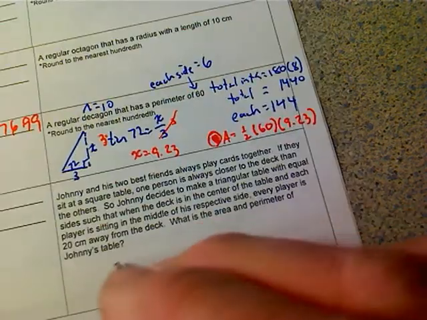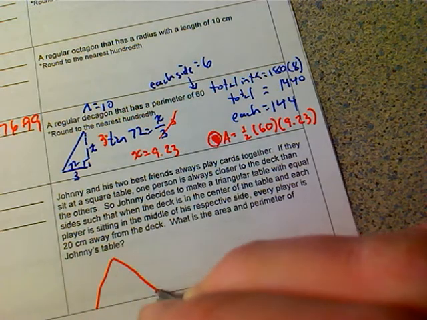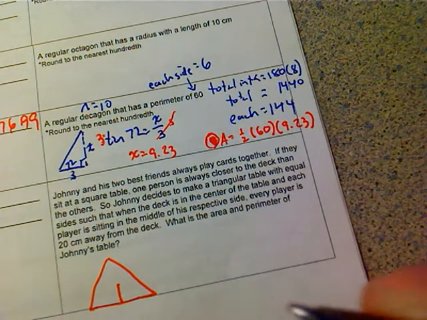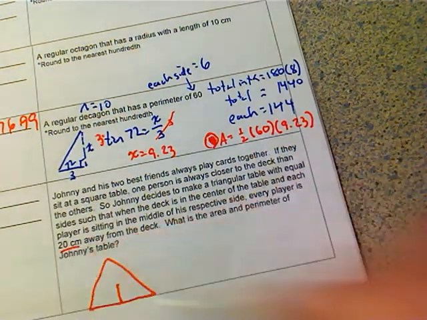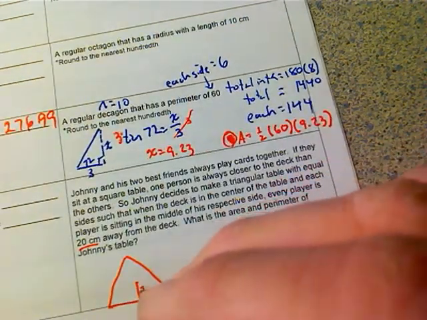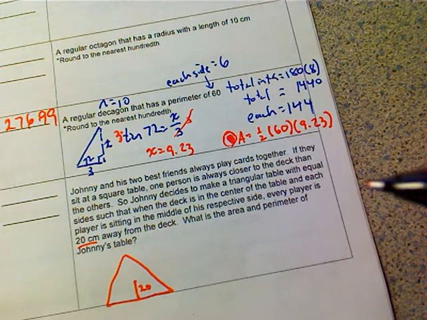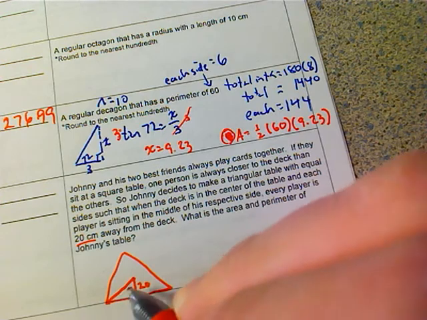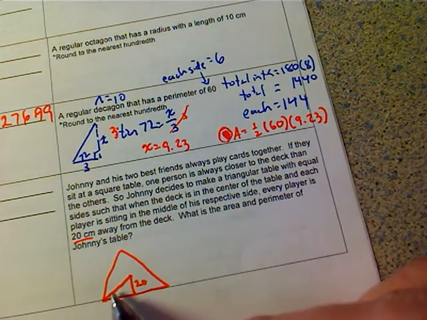So he's going to make a triangular table. And if we're sitting in the middle of the respective side, that distance right there is the 20. That's the apothem. So that's 20. And since I know it's a triangle, this is going to be a 30, 60, 90 triangle. This is the 30.